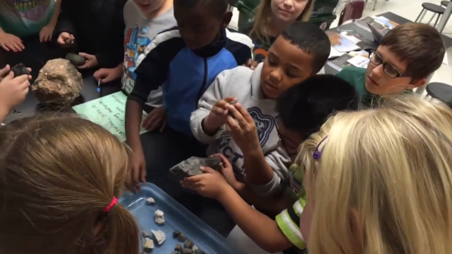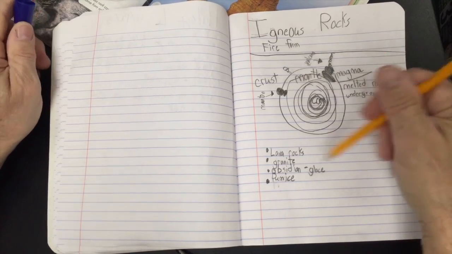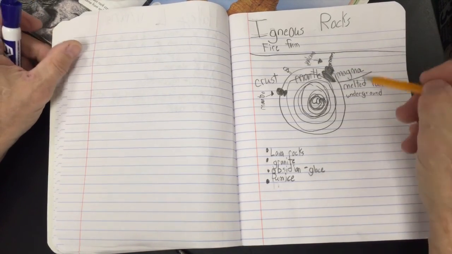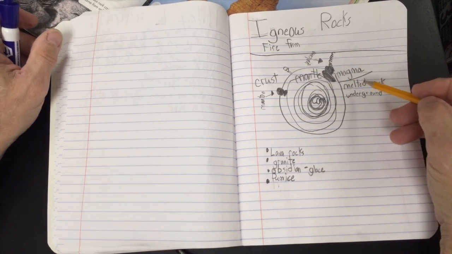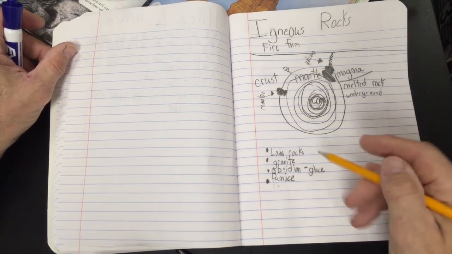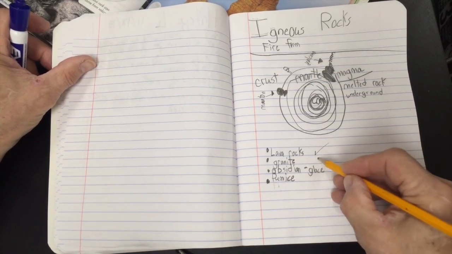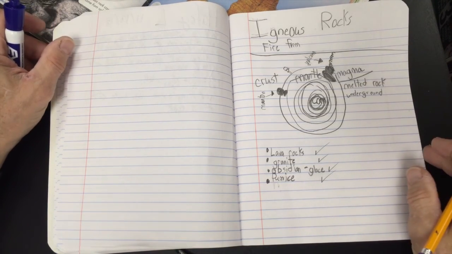That's right. Very cool. Look at Haley, because Haley's drawings here have an amazing, it's got the core, the mantle, the crust, and how we have different mountains being made by either volcanoes or by granite. And her four rocks are lava, granite, obsidian, and pumice. Which is your favorite, Haley?